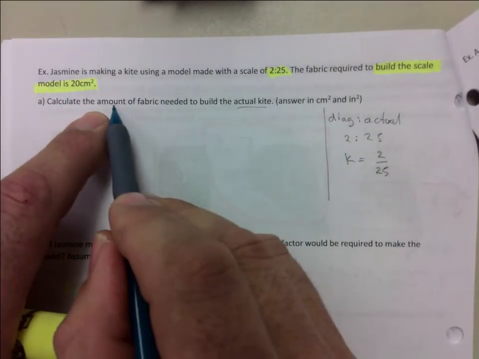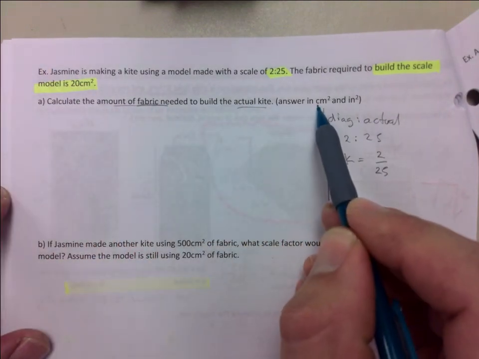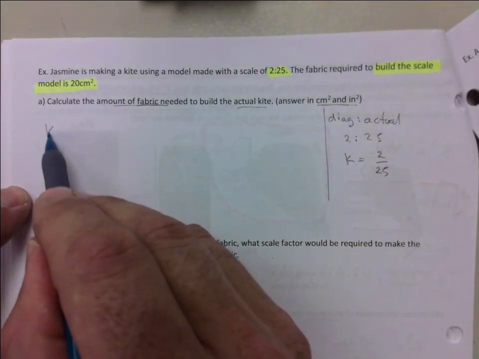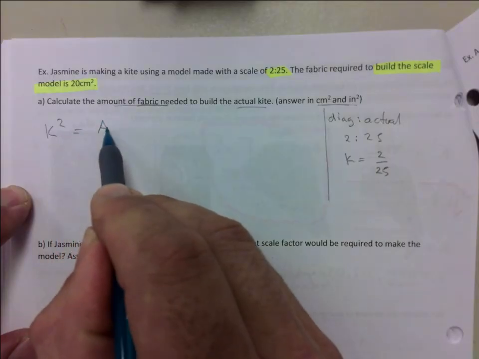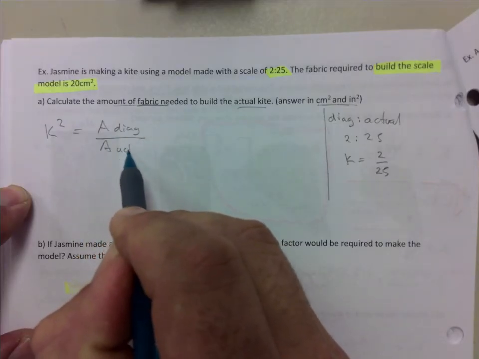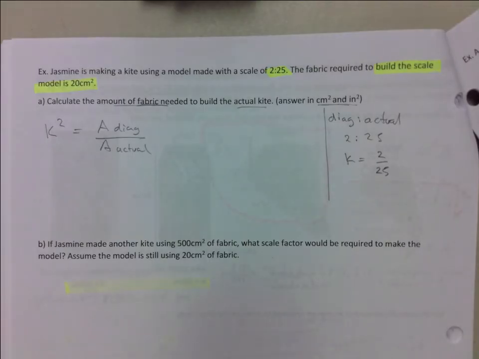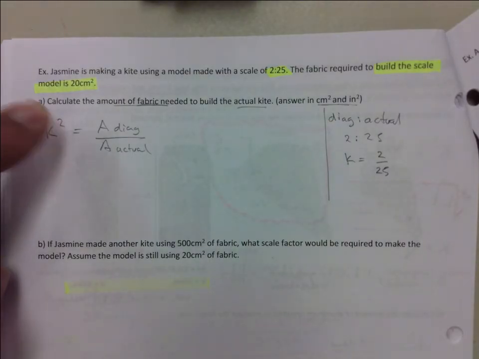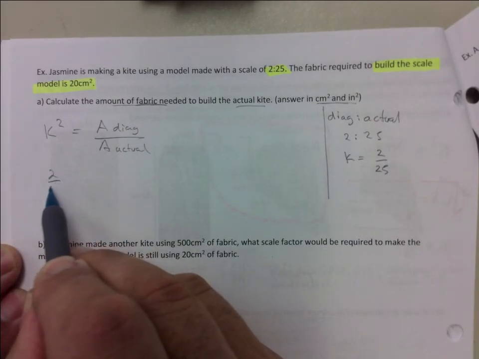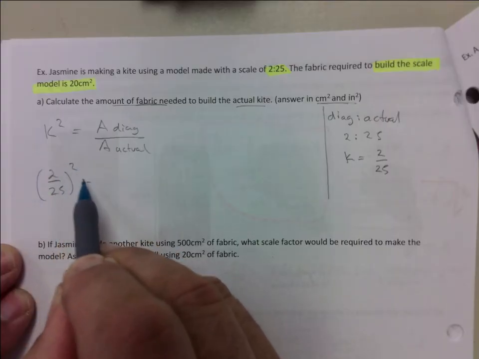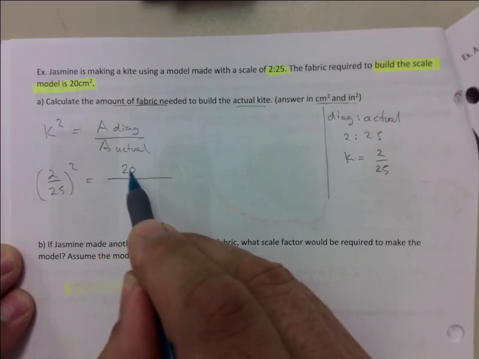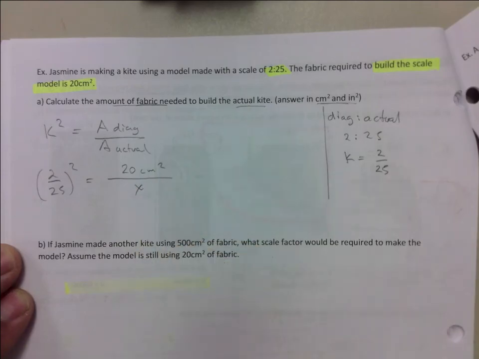Calculate the amount of fabric. You're covering something, so you're thinking area, surface area, okay? So we're going to say K squared is area of diagram over area of actual, okay? That's what I would use, an emphasis on K squared, because I'm dealing with area here. So this would be 2 over 25. You need to square that. Area of diagram would be 20 centimeters squared. And this is my unknown there.